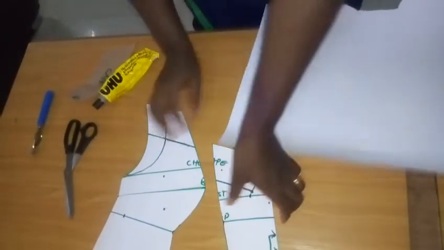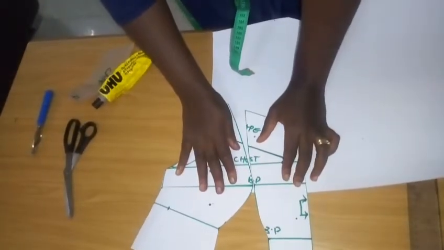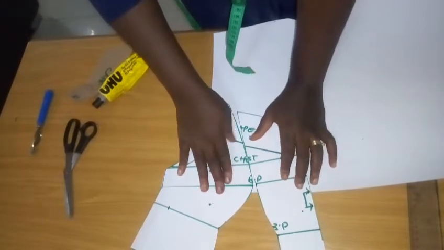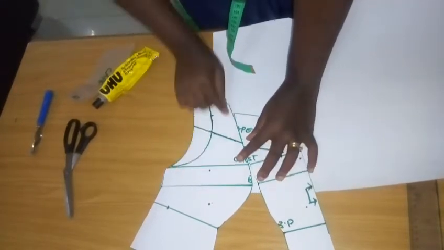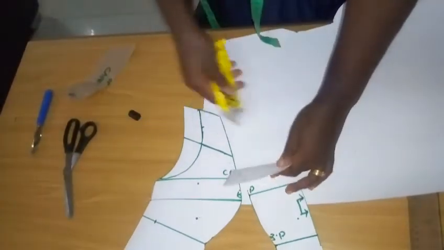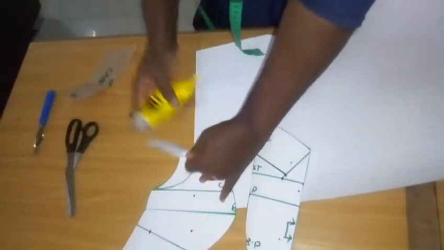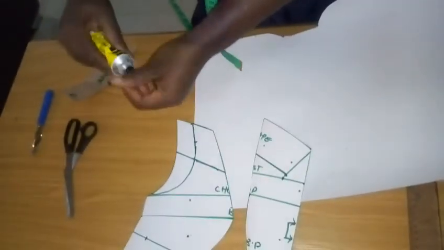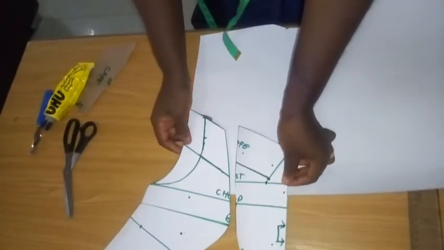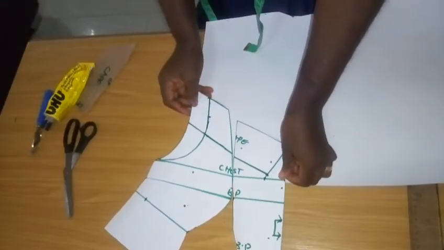Now I want to replace what we have right here, okay, because we are going to sew this and this together. So it will be nice if we add up and fill in the space. You can see the shortage we have. So now I'm going to apply my adhesive here. I'll also do that over here, and then I'm going to start matching up what I have from the chest line. You can see the chest line.